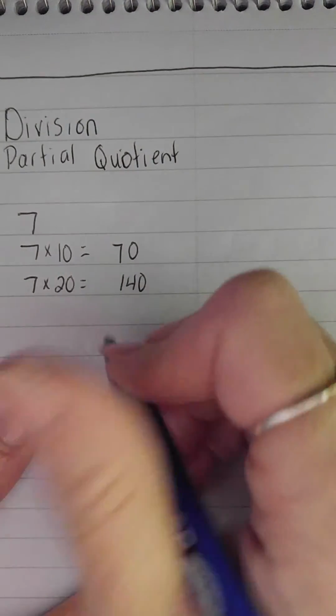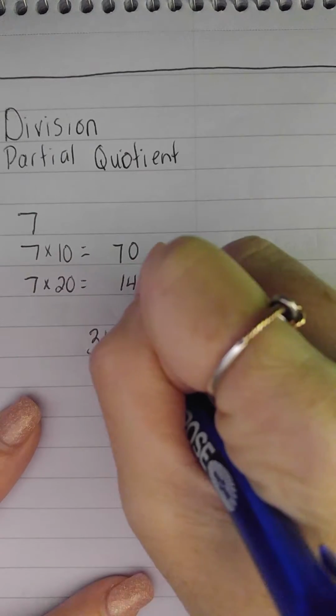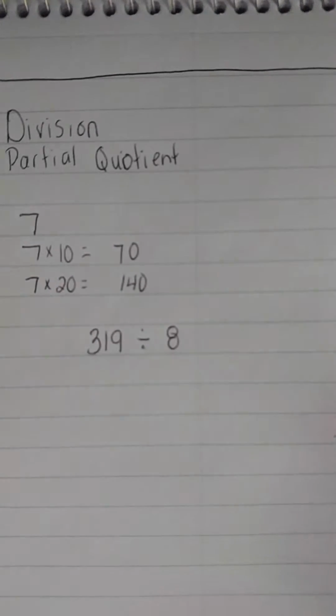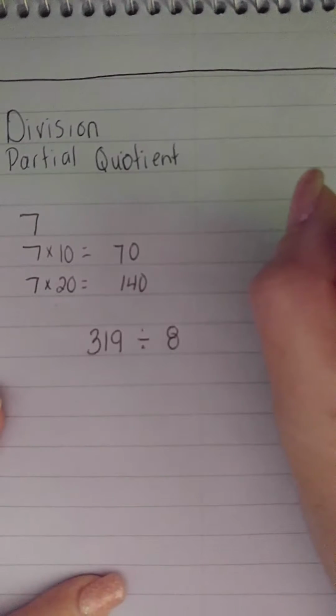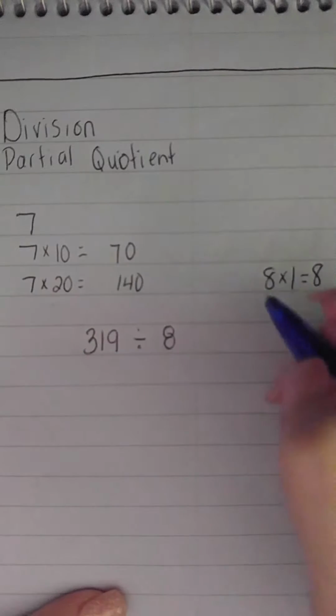So I'm going to show you what this looks like. If I have 319 divided by, I'm going to go with 8. So you can think of multiplication tables, your multiples of 8 that you know. I usually stick with 8 times 10, 8 times 2, 8 times 5. Those are all ones that kids tend to know. You can write them down if you want. You don't have to, but it is helpful when you're trying to hurry up and get something done.